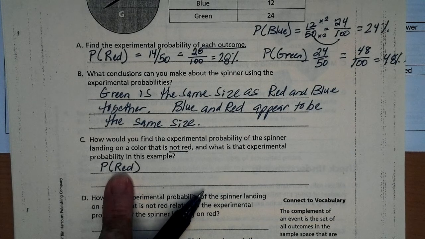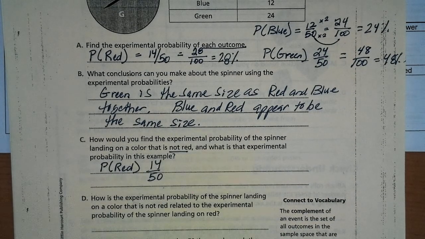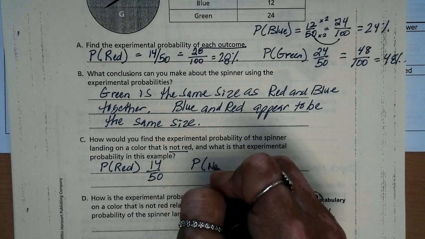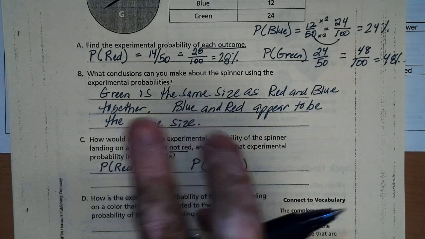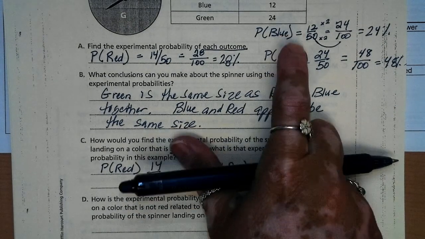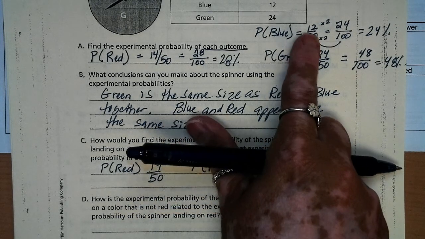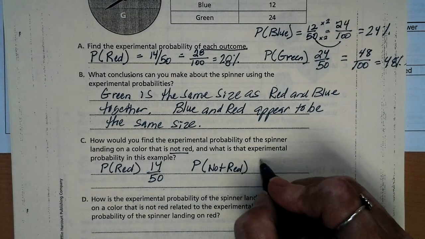If the probability of red is 14 over 50, the probability of not red would be blue and green added together. So we would add 12 and 24. So what does that give me?